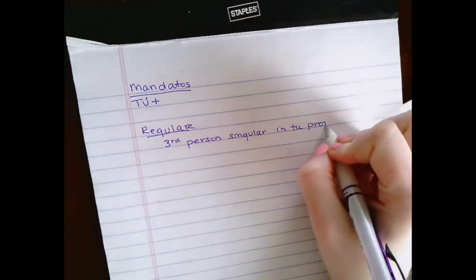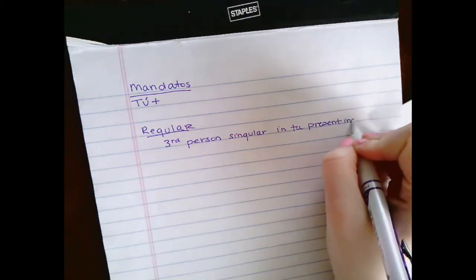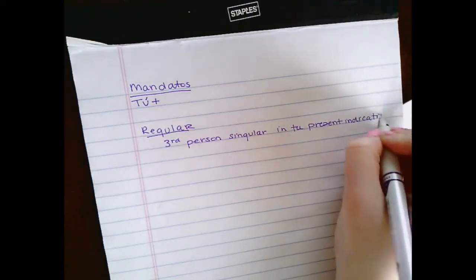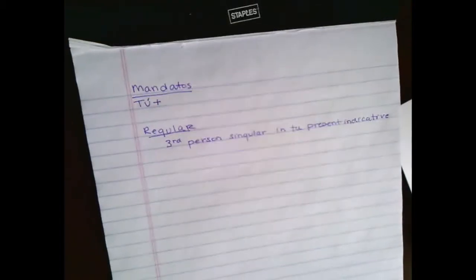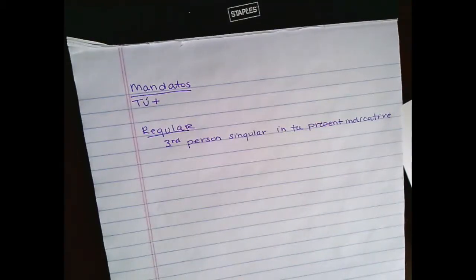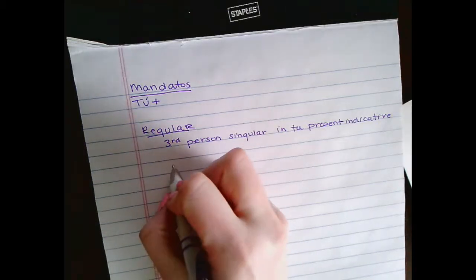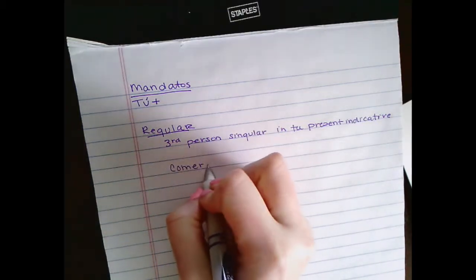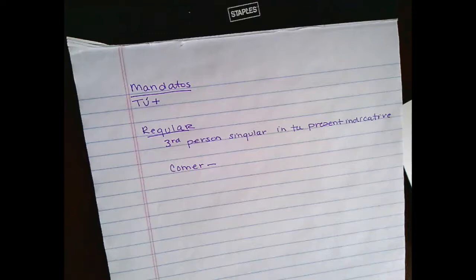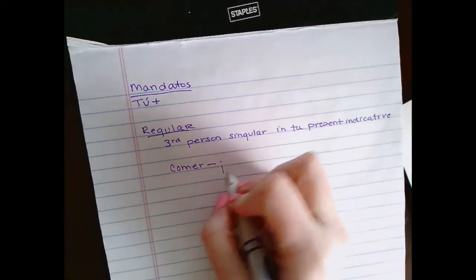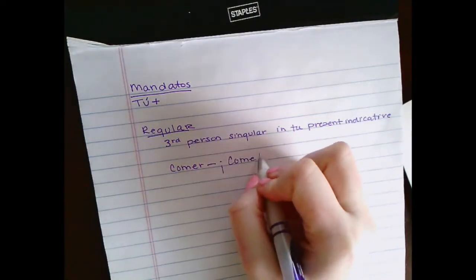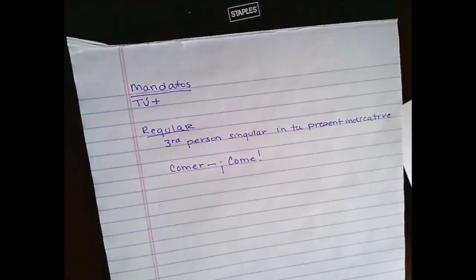Present indicative is often taught in Spanish 1, often referred to just as the general present tense, but it is in fact the present indicative. So if I were to use the verb comer, which means to eat, my command, third person singular, present indicative, would give us come. So when I say come, I'm saying eat, like I really want you to eat this. Eat, come.